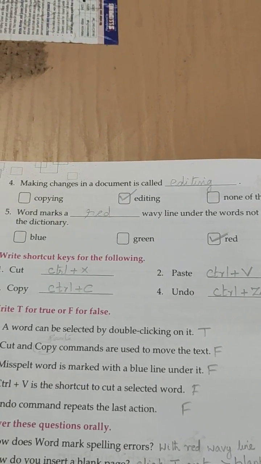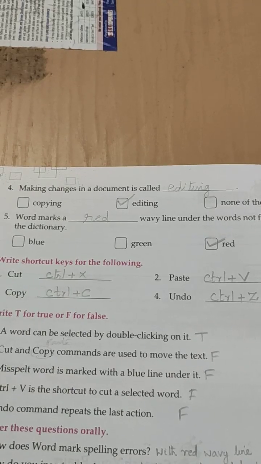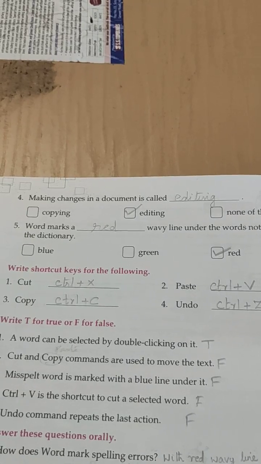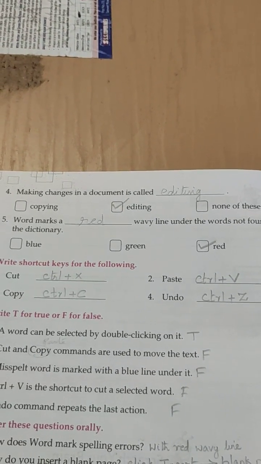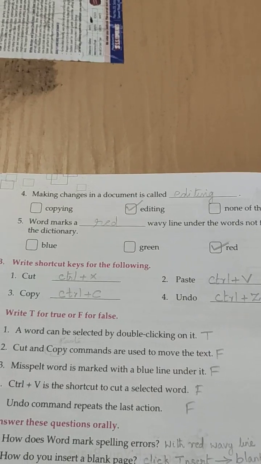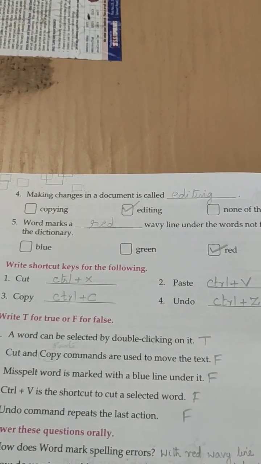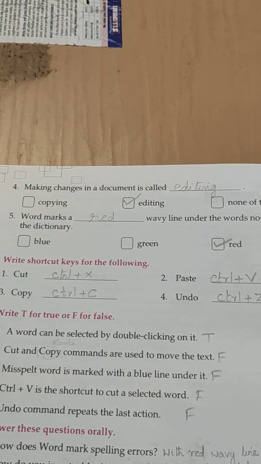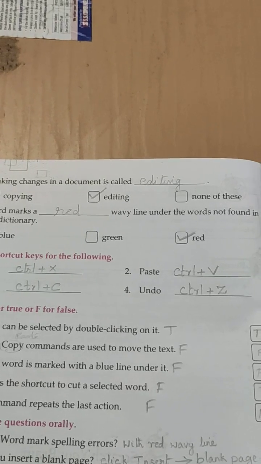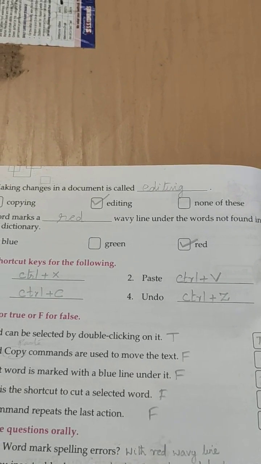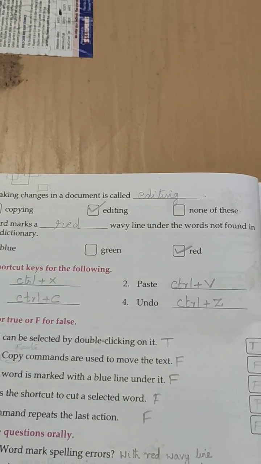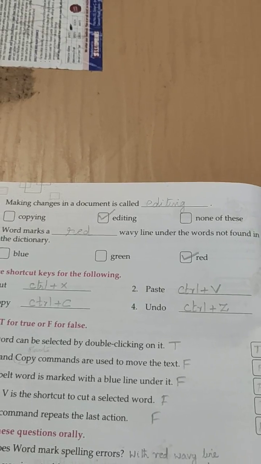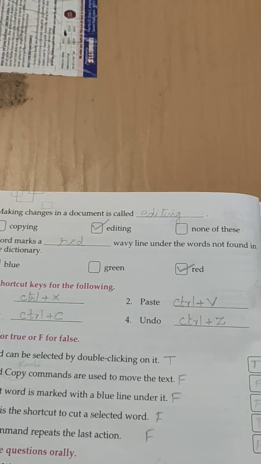Now look at this, write shortcut keys for the following. Some were given in our typed notes, isn't it? So apart from that we have this also. This you must have learned in last year also, isn't it? Cut, copy, paste and undo. So for cut we have the shortcut key as Control plus X, and copy is Control plus C, paste is Control plus V and undo is Control plus Z. So these shortcut keys also you have to learn. Always remember the shortcut keys. Learn these shortcut keys and the shortcut keys which are given in the typed notes.